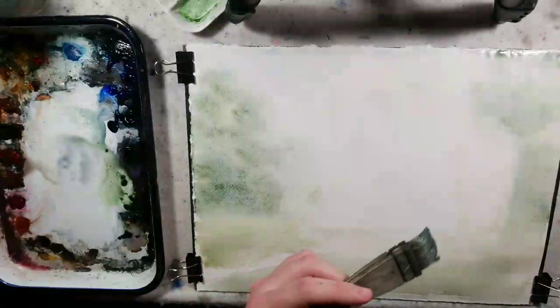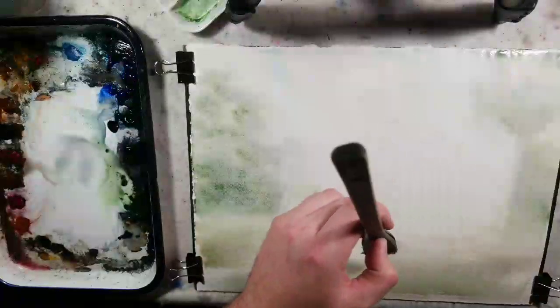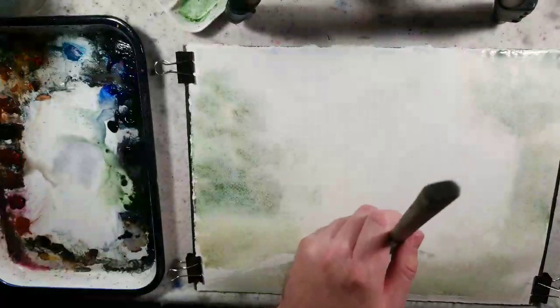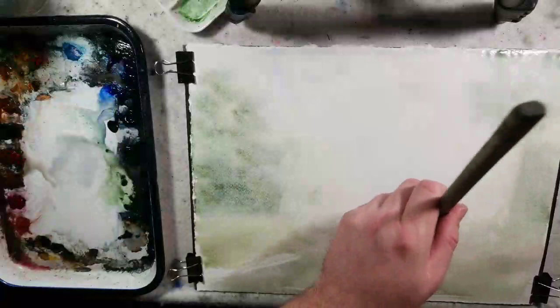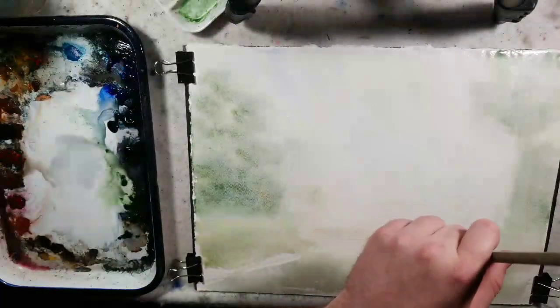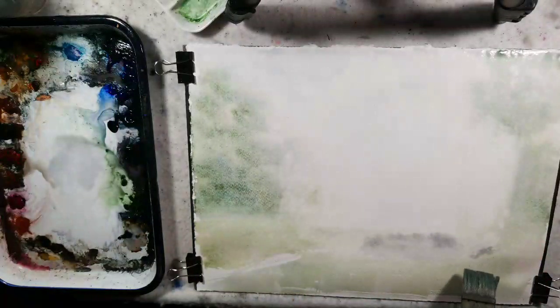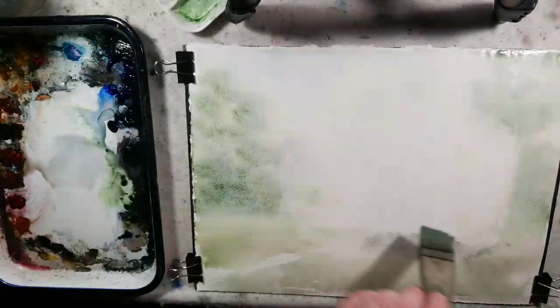Now this is something I learned from Rick S. He has a very prolific YouTube channel. He is a very good painter and very great tutorials. And he has some paintings that he does, barns and whatnot. And, you know, they're just really fantastic.